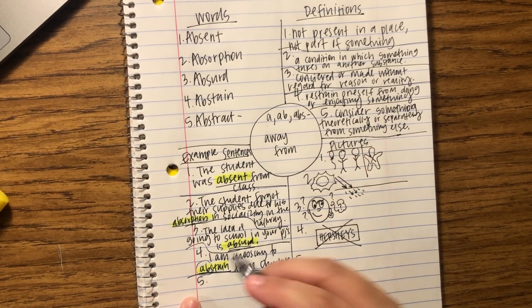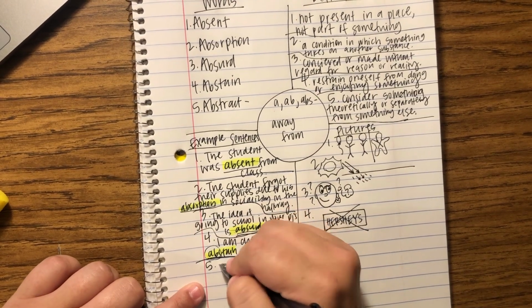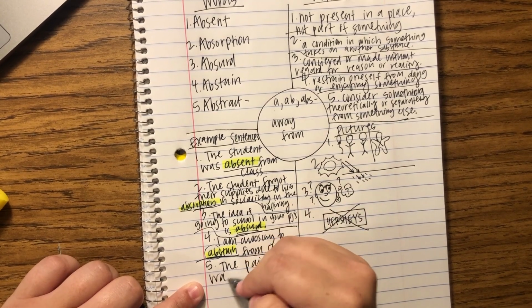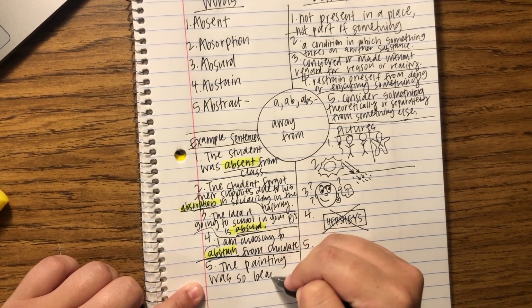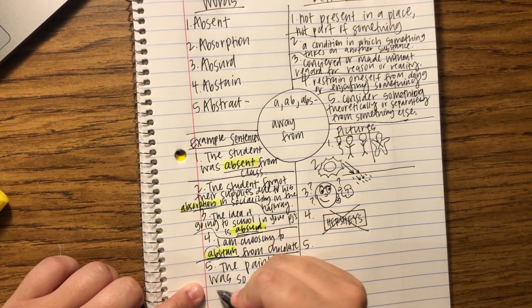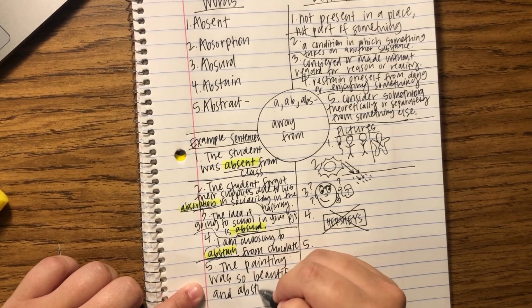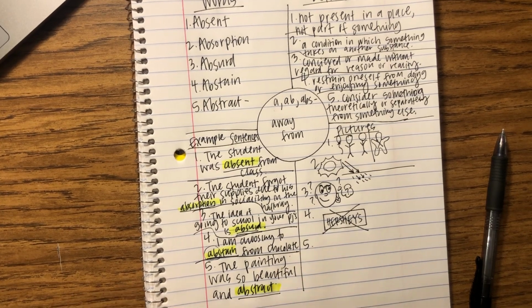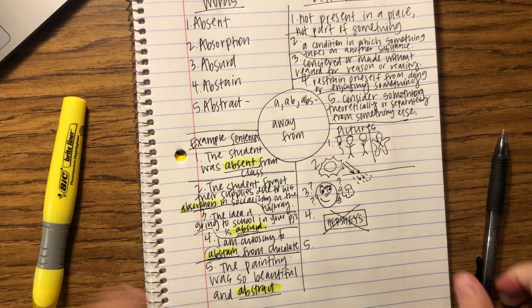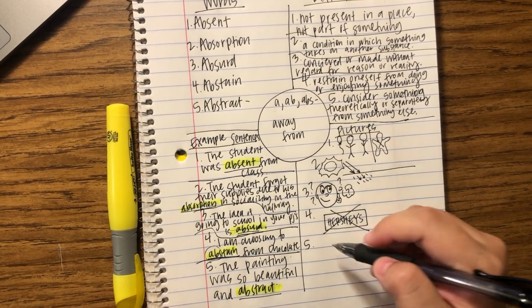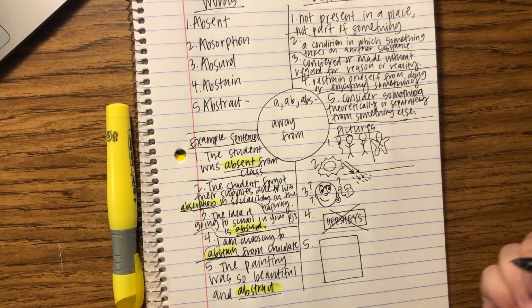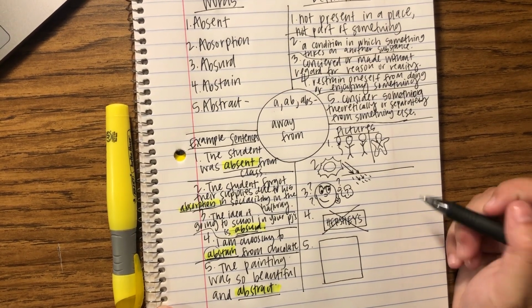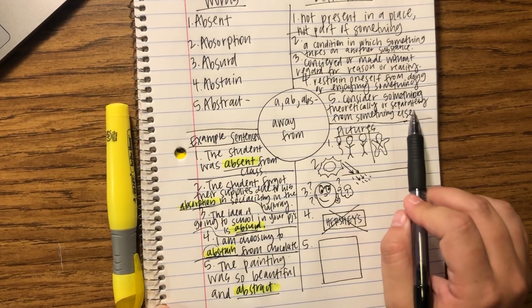Okay, so abstract. So our example sentence is the painting was so beautiful and abstract. Probably not the most beautiful sentence, but I think it helps you to get the point. It's super clear. The painting was abstract. So I'm going to draw a little painting that's abstract. And normally abstract paintings look like something, but not quite the same as it. So it's considering something theoretically or separately from something else.